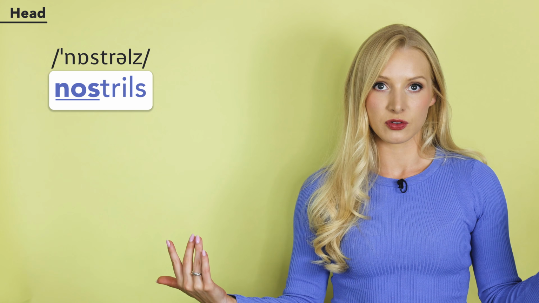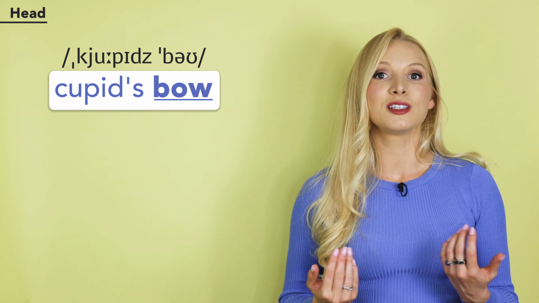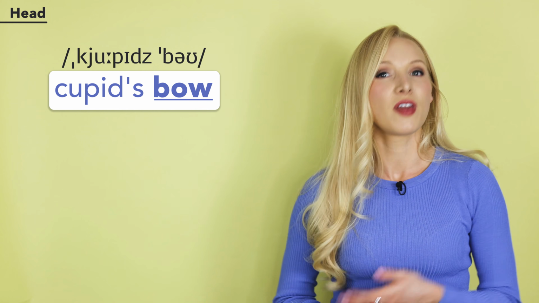Okay, now for the nose. There are two openings at the bottom called nostrils. The little groove between the nose and the upper lip, that's a philtrum. Below that, just here, is the Cupid's bow, and that is the double curve of the upper lip.